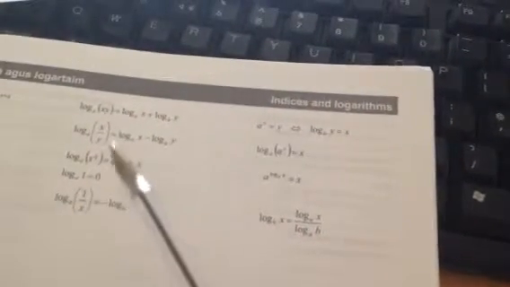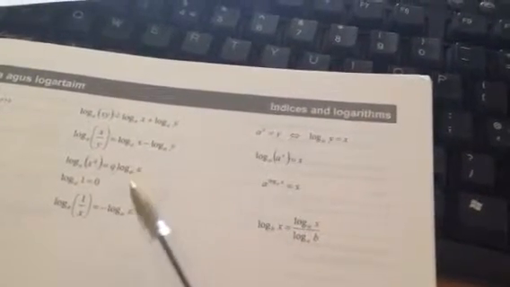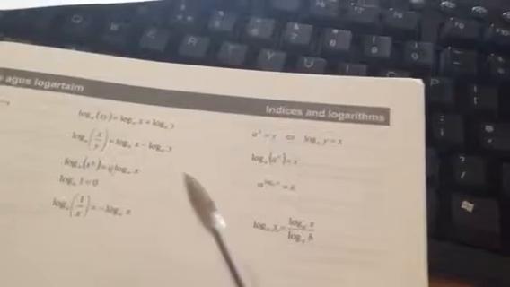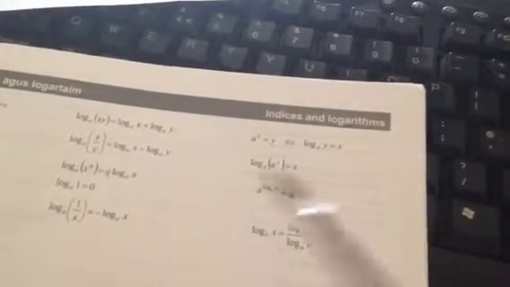This rule then is your change of base formula. It's very easy again if you just carefully fill it in. Why do I need a change of base formula? Well, all the rest of my rules are to do with being in the same base a lot of the time. So I can't apply a lot of the other rules if I don't have the same base.